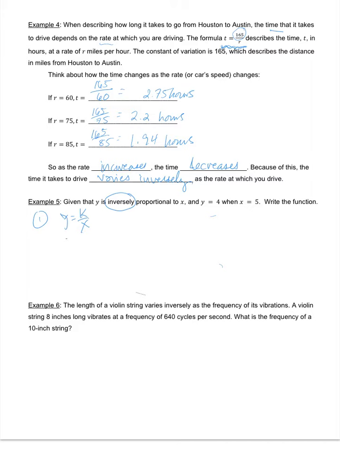So y is 4 when x is 5. So if I want to solve for k, I'm going to multiply both sides by 5, and I'm going to get k to equal 20. I'm going to rewrite my equation with 20 for k, and there's my function.